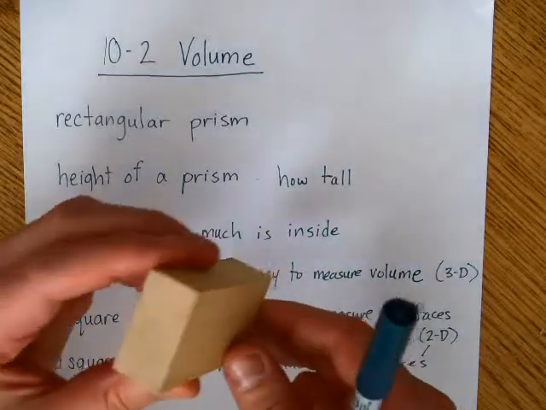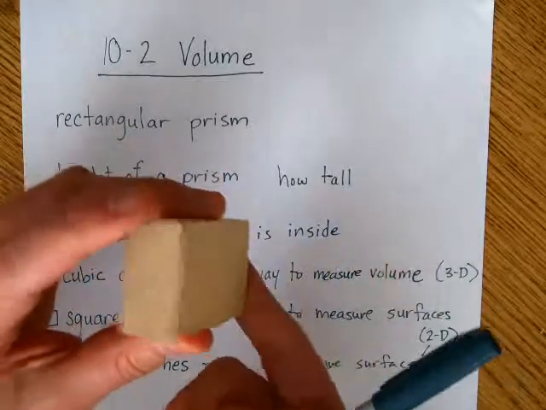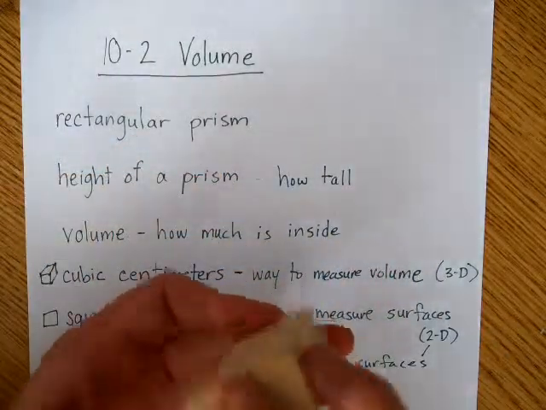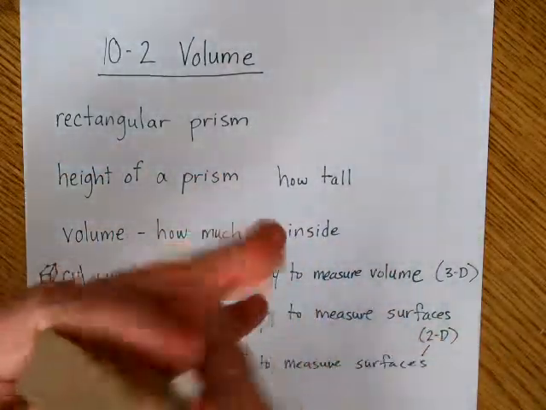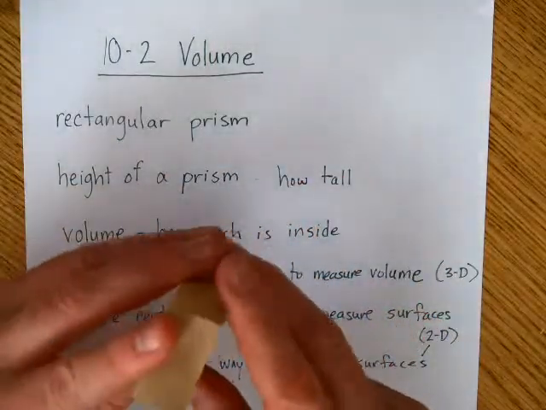And we also want them to be able to identify the bases of a rectangular prism. So the top and the bottom, those are the bases. And then the sides around are the faces. Okay, so those are the key things we want kids to know.